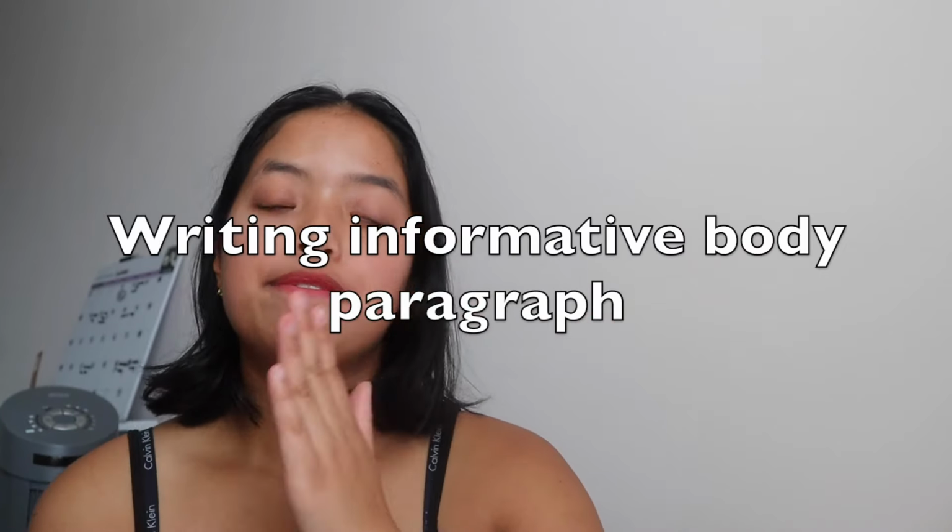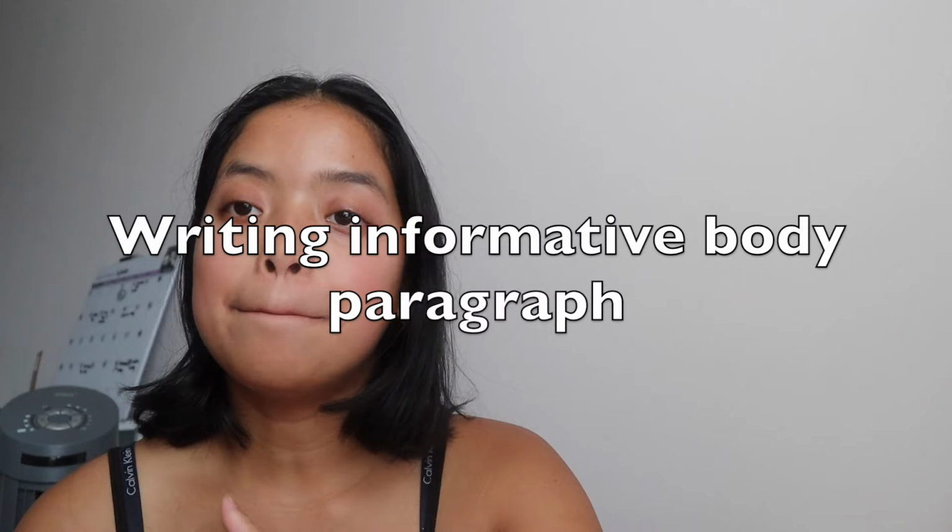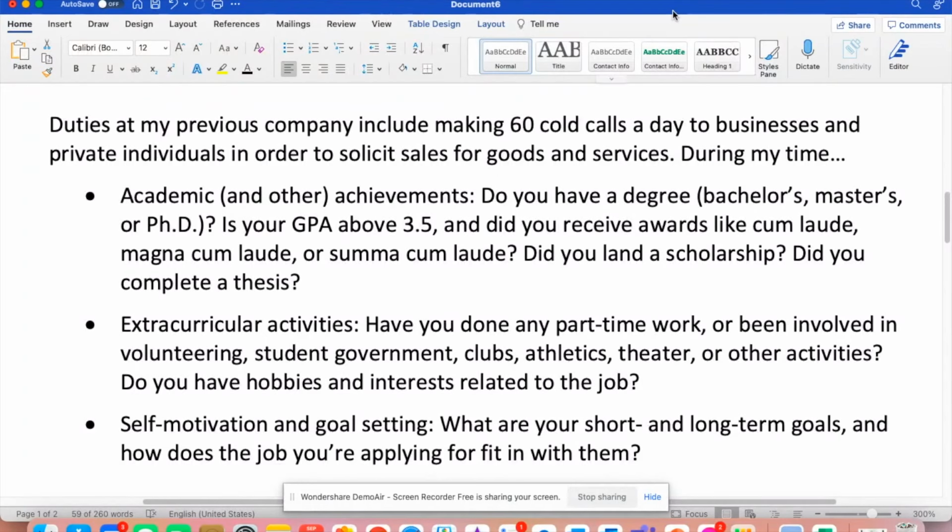Number 4 is writing an informative, relevant body paragraph. This is my body paragraph. As you guys can tell, I have a paragraph right here, or a sentence, and I have bullet points. The next step is that in your body paragraph, you are going to write a convincing argument why you are right for the job position, or you are the right person for the job.